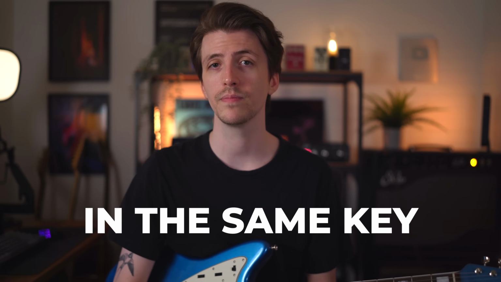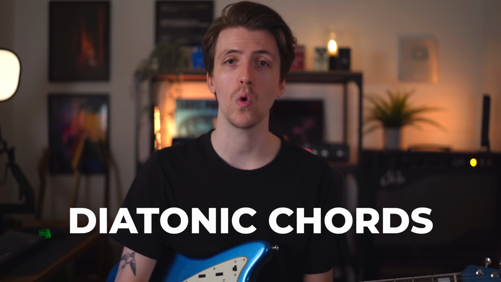So every song you've ever heard is made up of different combinations of chords called chord progressions. And when coming up with these chord progressions, songwriters have to make sure the chords they choose sound good together. The main way they do this is by combining chords that are in the same key. Chords that come from the same key are called diatonic chords. So what is a key and how do we get our diatonic chords out of that key?